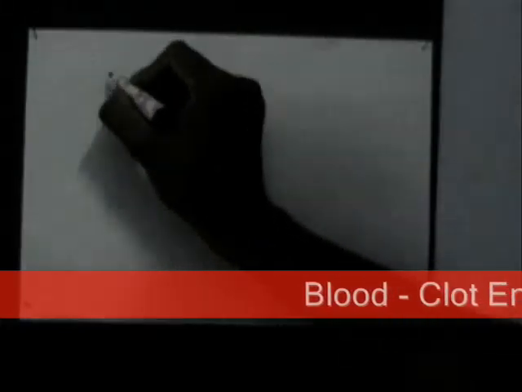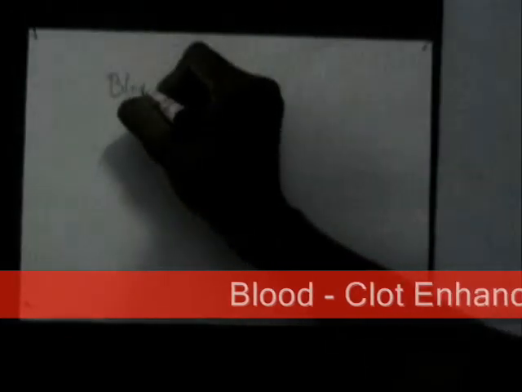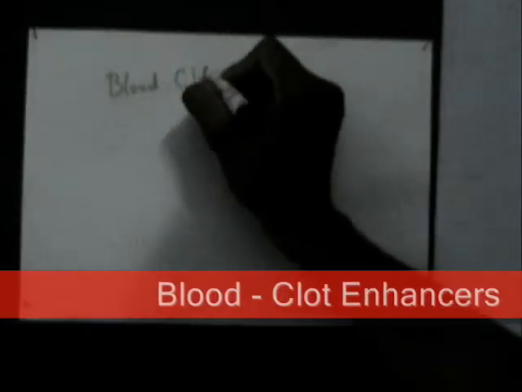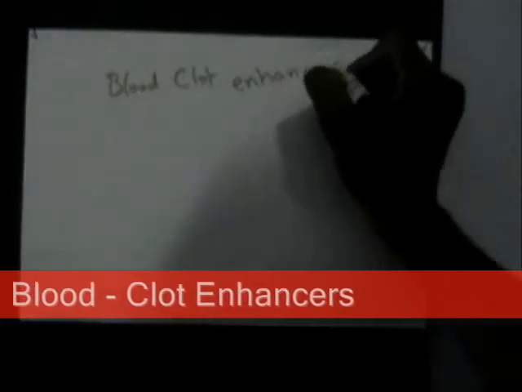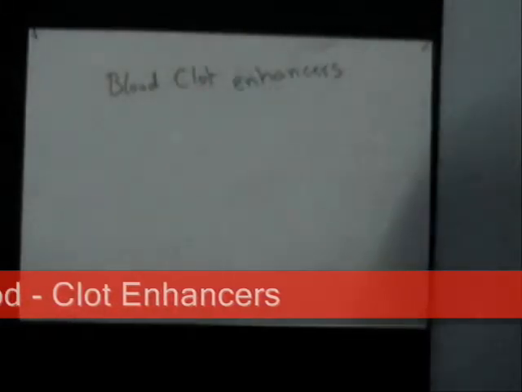We are going to start talking about another project, which is the blood clot enhancer. We know that when we get a wound, suppose this is your skin and you get a wound here, the blood starts flowing out. So this is our blood coming out.